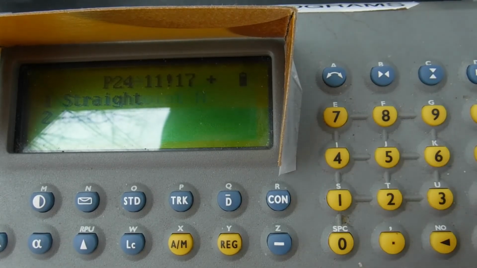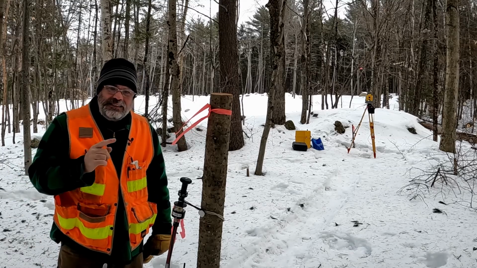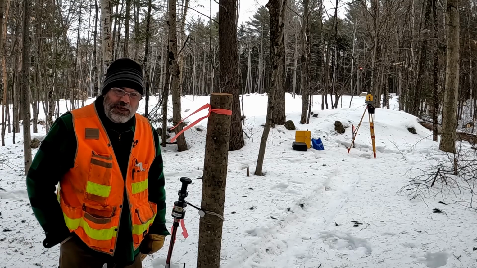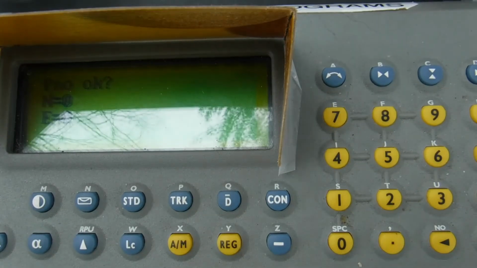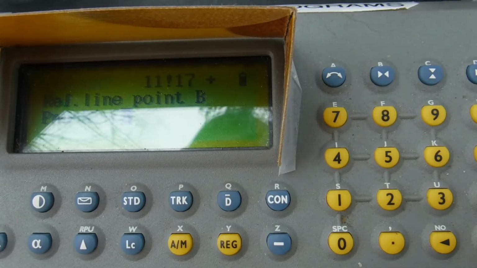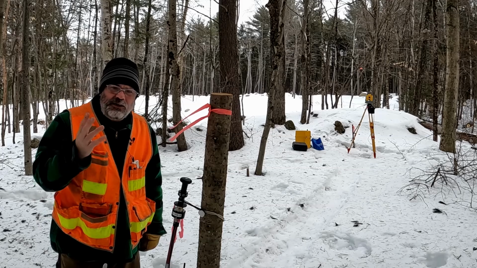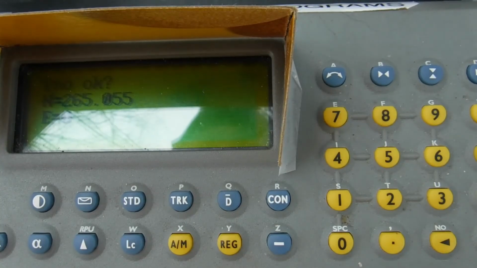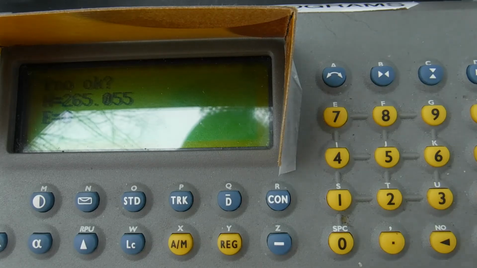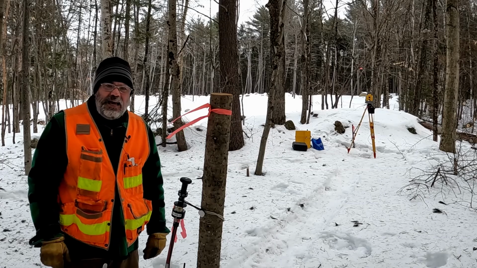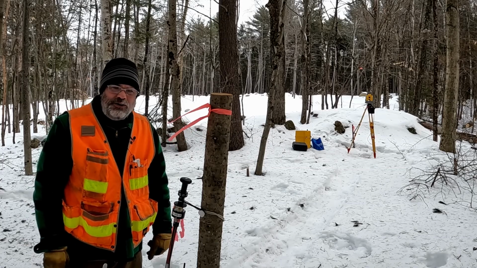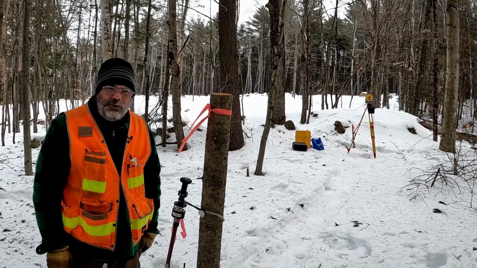Straight line, number 1. Line point A is at our origin at point B. Enter. Which is the origin at north 0, east 0. Enter. Ref line point B is the point number reference station C, or point C. Enter. And it's 265.055 north. Distance AB is 265.05. Yes, it is. That's exactly what we had measured, and it stays the same because, well, we haven't moved.